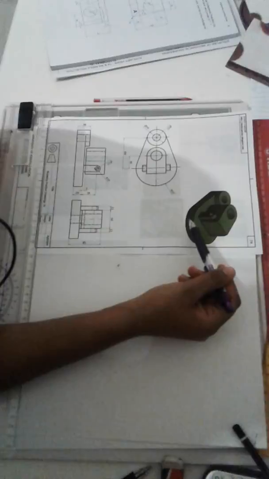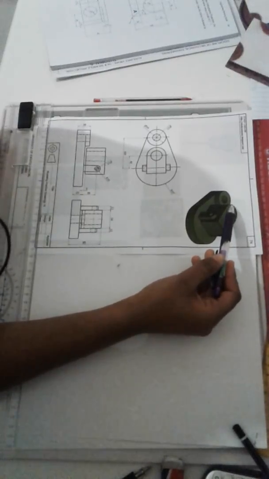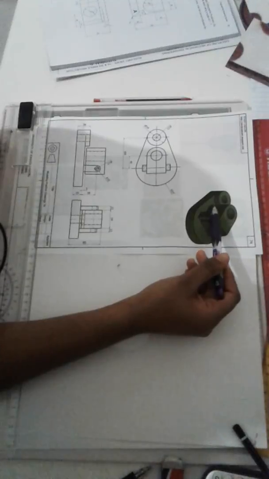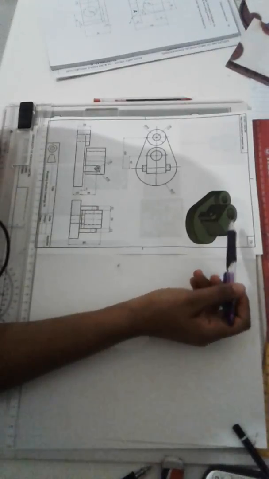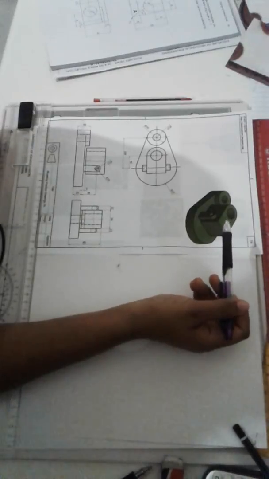Also, for this question, there's a lot of circles. Like this, for example, there's 1, 2, 3, 4, 5, 6, 7, 8, 9, 10, 11, 12, around 13 circles that you have to draw.